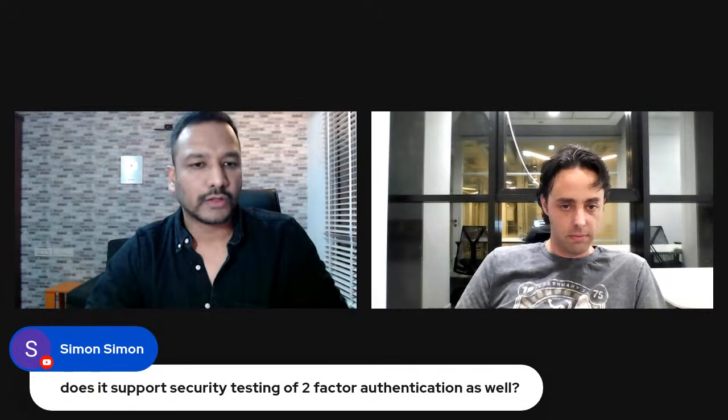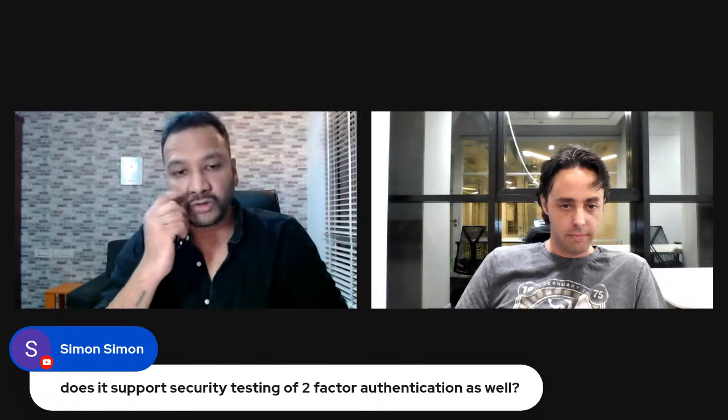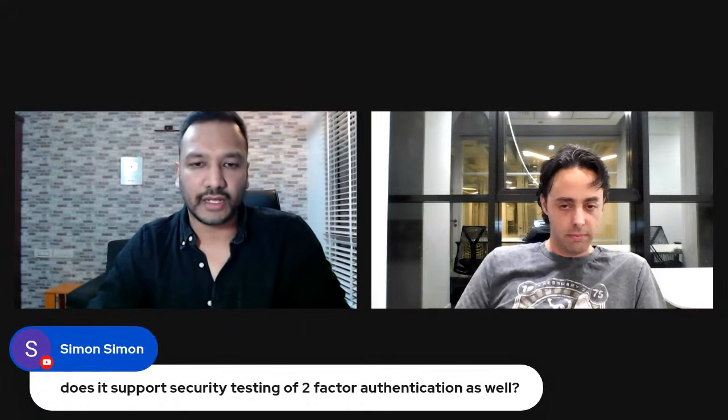So Simon is asking, does it support security testing for two-factor authentication as well? If your functional testing has acquired the token that is used later, then we can use it.